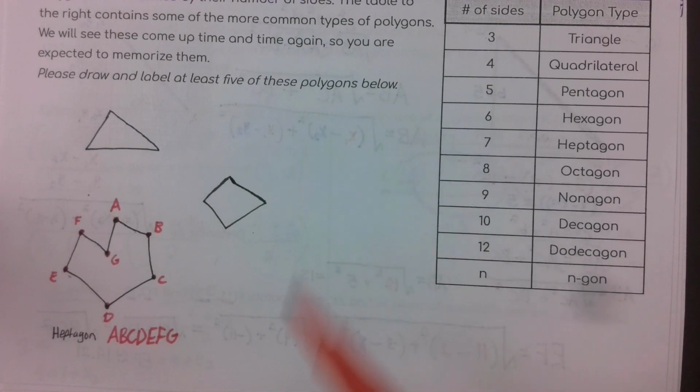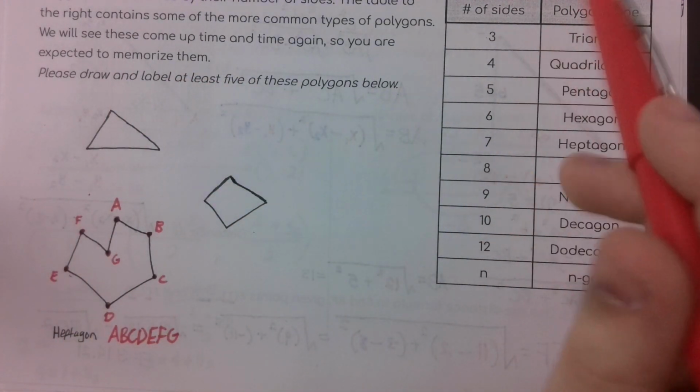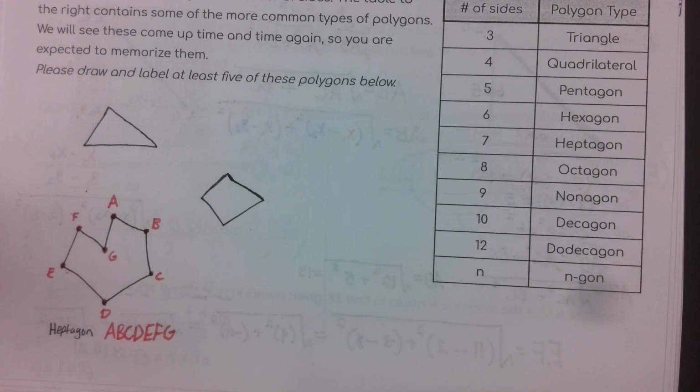So I want you to pause the video, and I want you to draw and label at least 5 of these polygons right over here. Pause the video and give it a shot. Hopefully you've had a chance to draw a couple polygons of your own out.